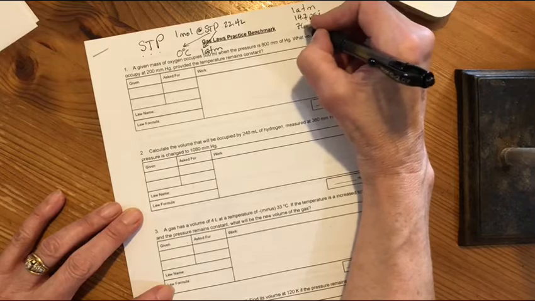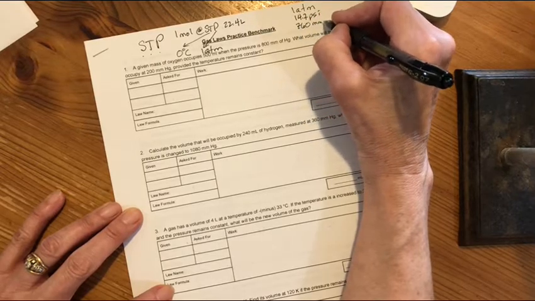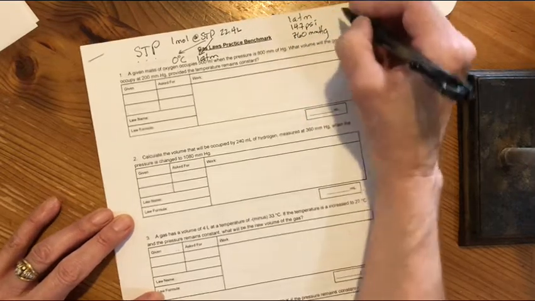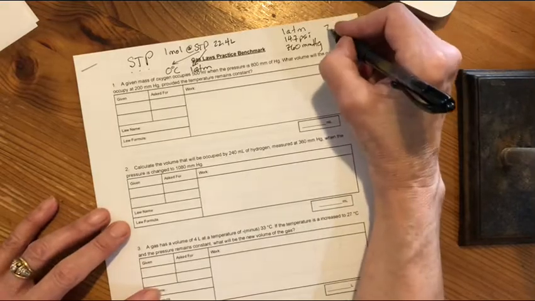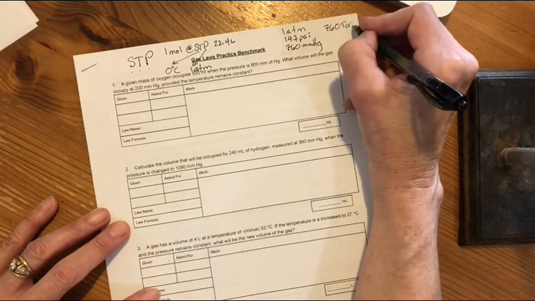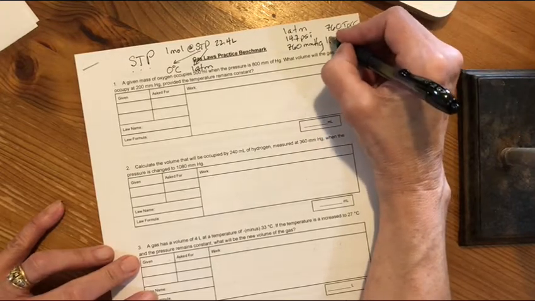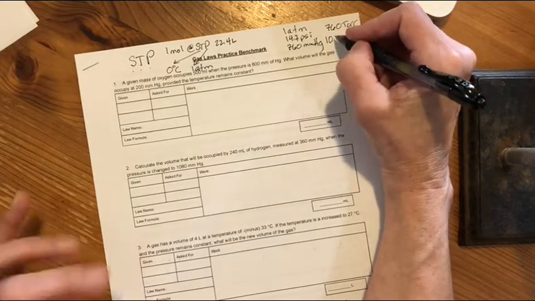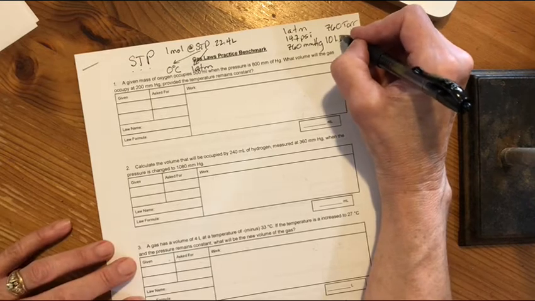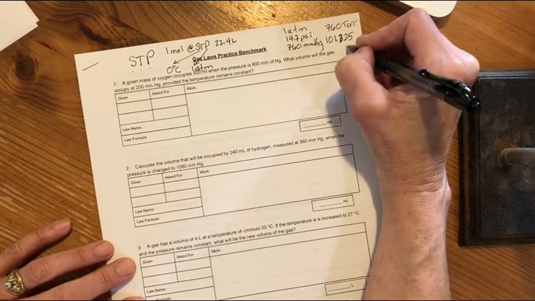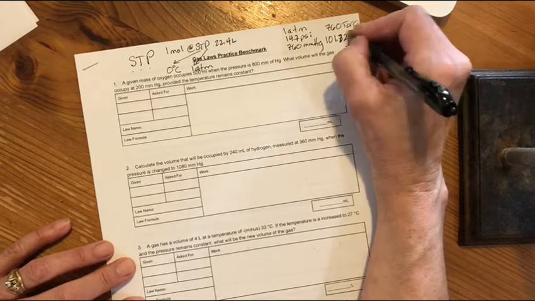It's equal to 760 millimeters of mercury. It's equal to 760 torr. It's another term. And the main one that we use, but you have to be able to use them all, is 101.325 kilopascals.